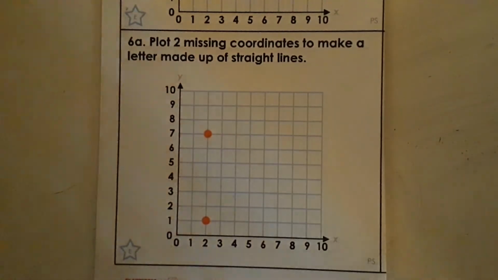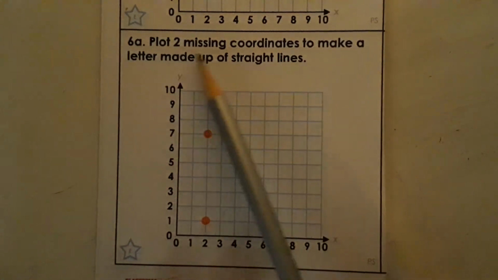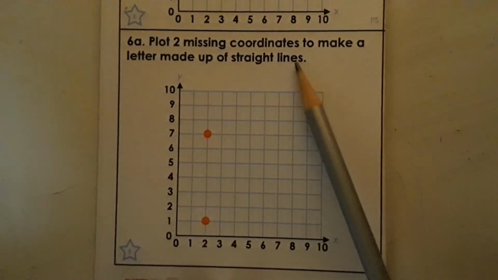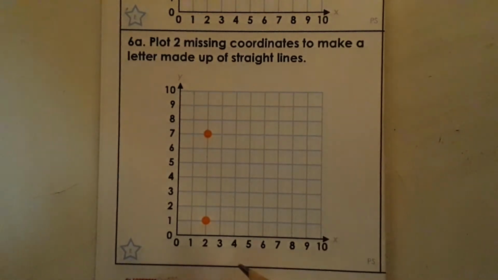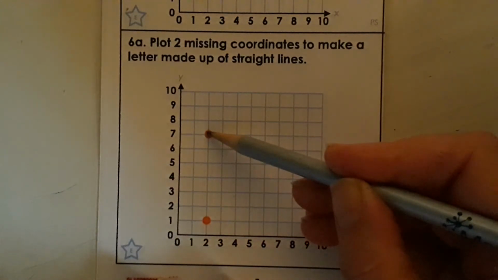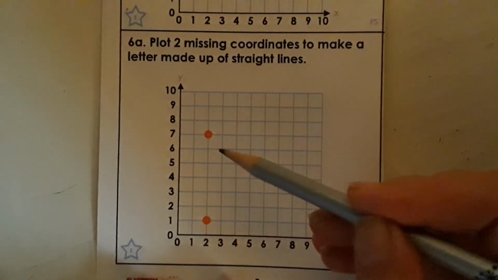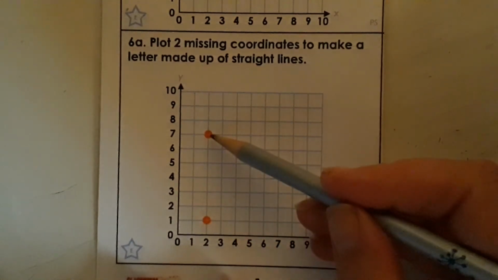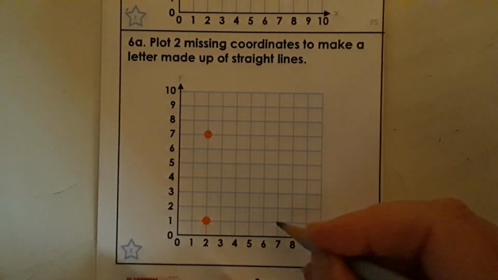And the last one that we're going to quickly look at, this time we've got to plot 2 missing coordinates to make a letter made up of straight lines. So we've got our first one here, and you're going to need to work your way through the alphabet to work out where you could plot a coordinate.